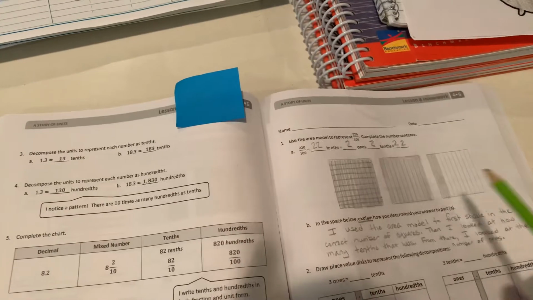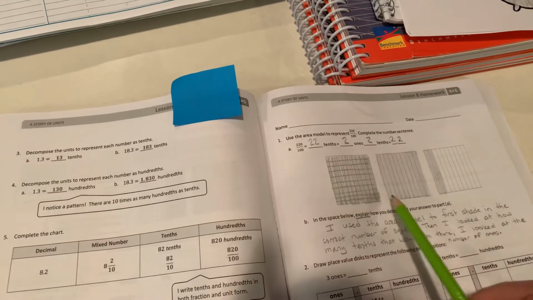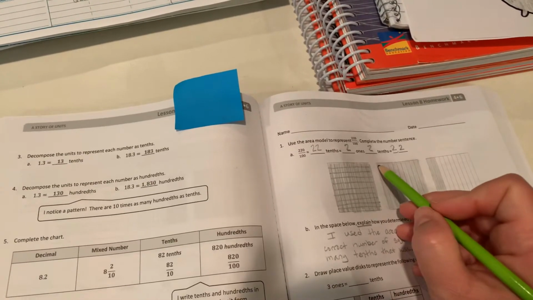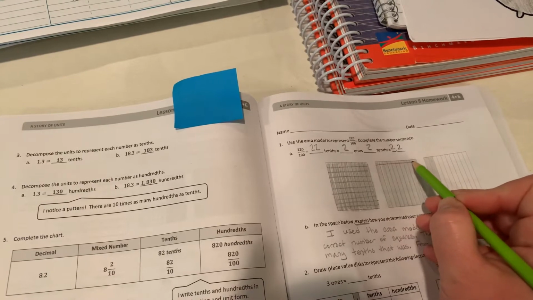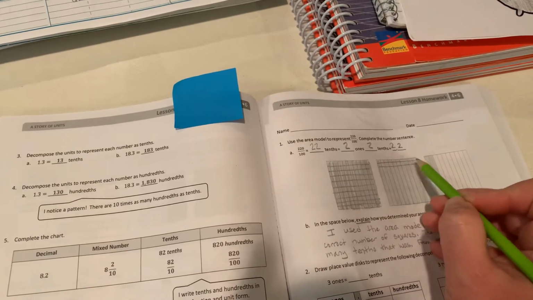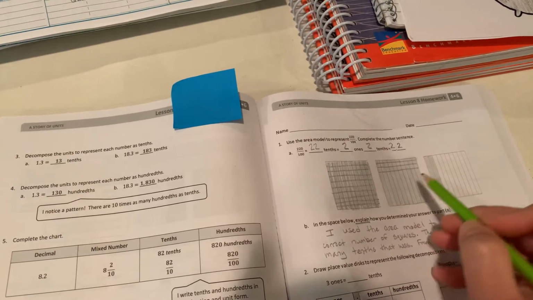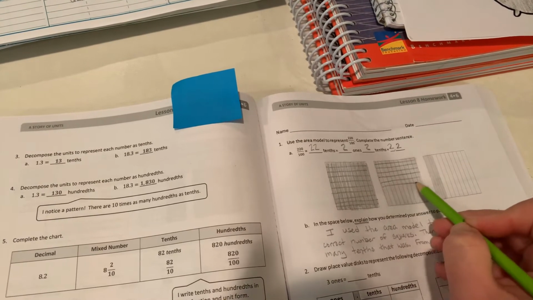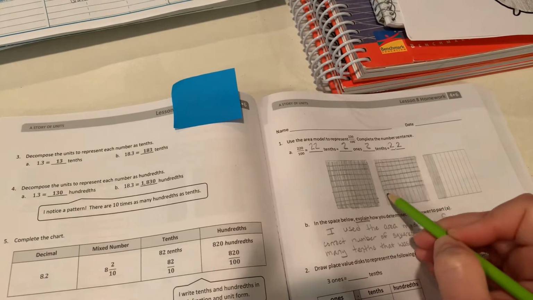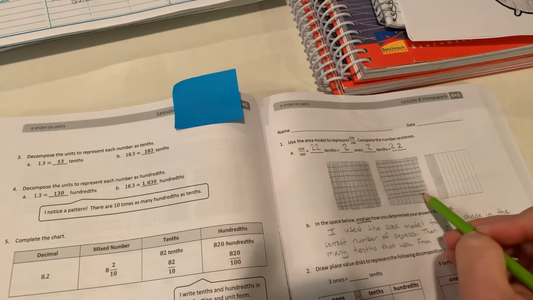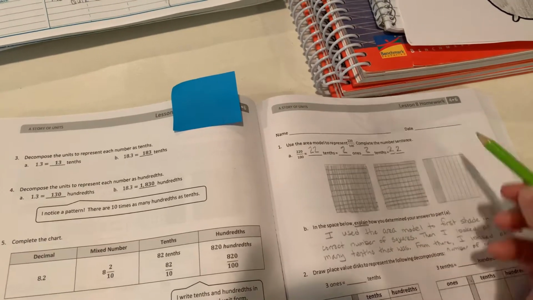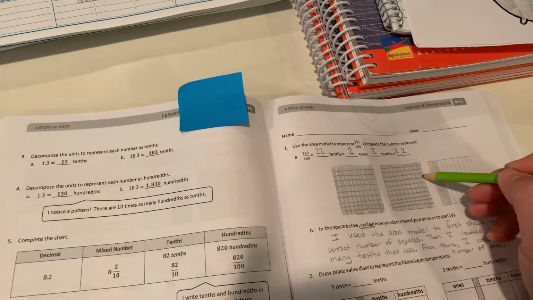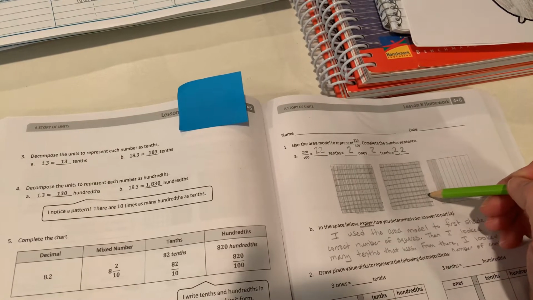So again, first, I'm shading in the number, and like I said, I know that if I needed to make hundreds, I could do it. I can draw these rows going across. There's 3 rows, 4, 5, 6, 7, 8, 9. 1, 2, 3, 4, 5, 6, 7, 8, 9, 10.